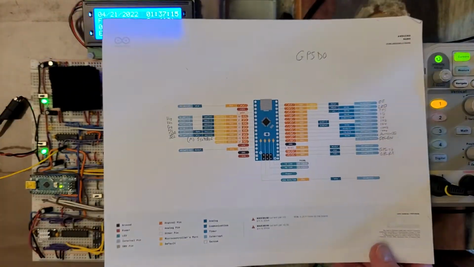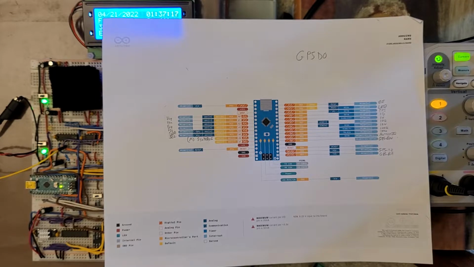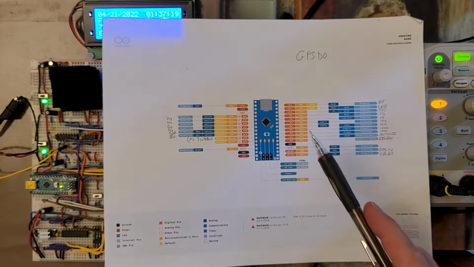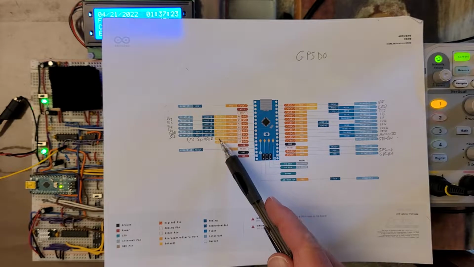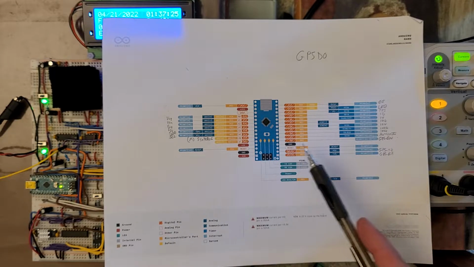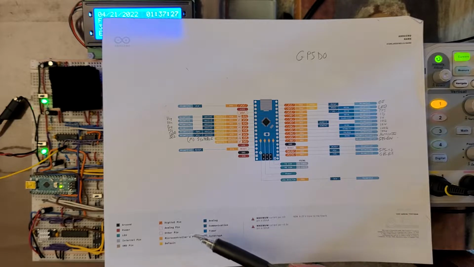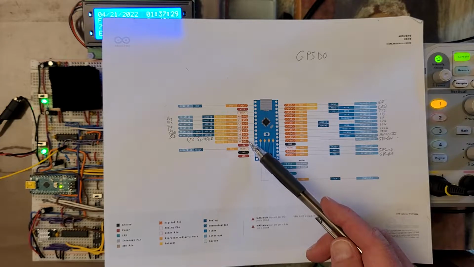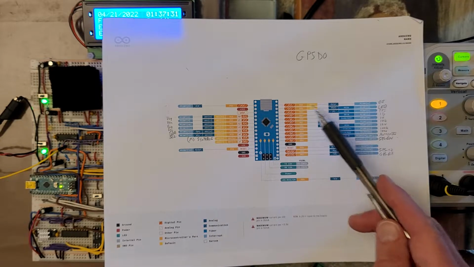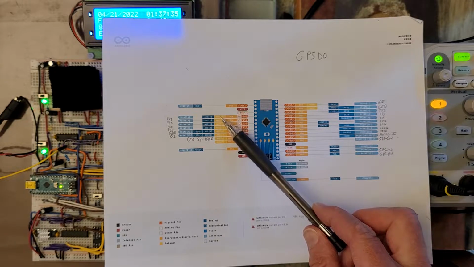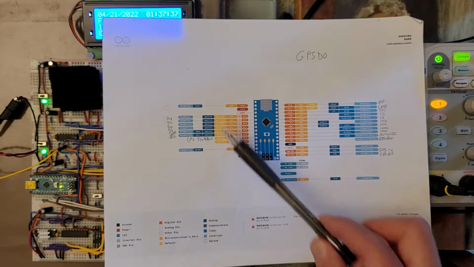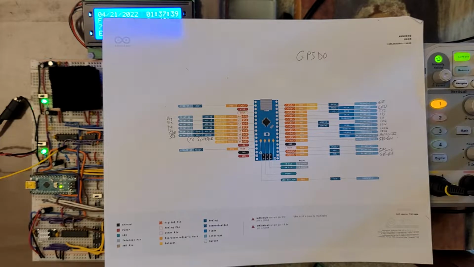If you look at the Arduino diagram here, there are a bunch of digital pins, and every pin is a digital pin. And there are some analog pins, these yellow ones.